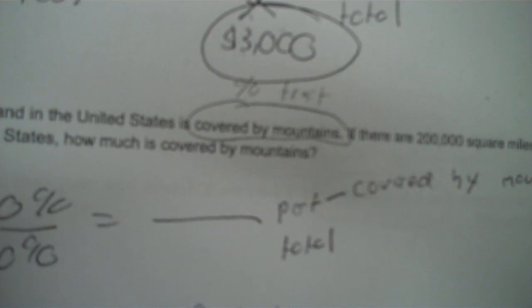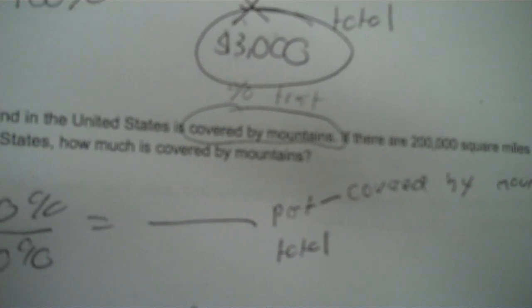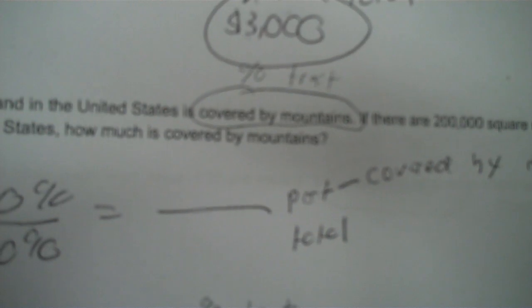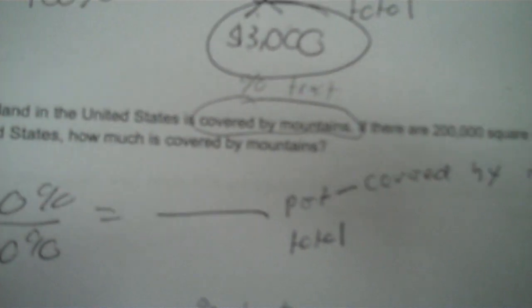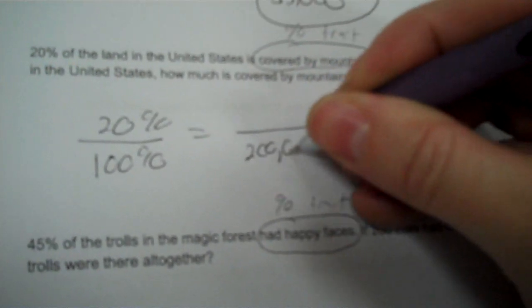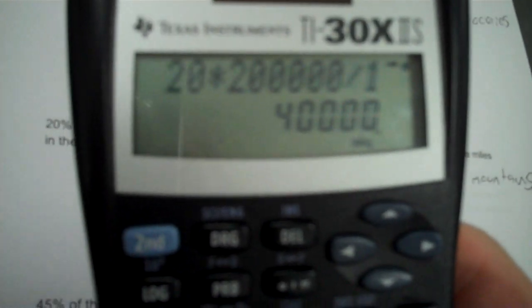Now I'm going to reread that problem. You tell me if 200,000 square miles was covered by mountains. 20% of the land in the United States is covered by mountains. If there are 200,000 square miles in the United States, how much is covered by mountains? No, the 200,000 square miles was not covered by mountains. So that is my total. The question asks me how much is covered by mountains, so that means the part is the X. So I take 20 times 200,000 divided by 100, 40,000.